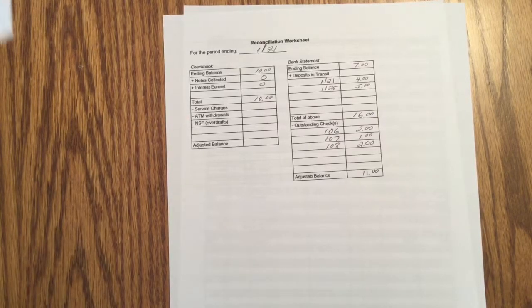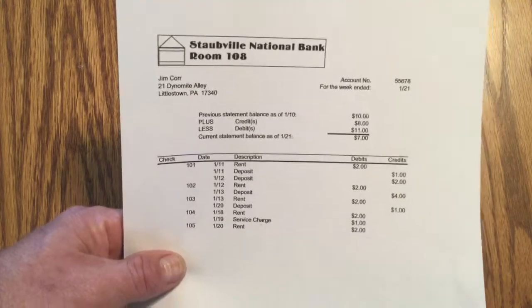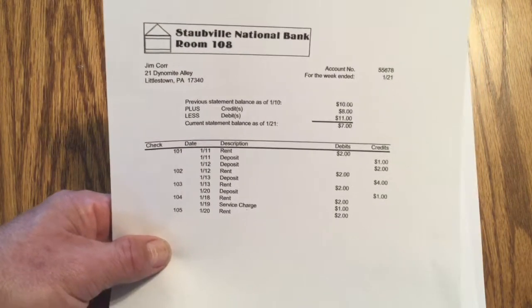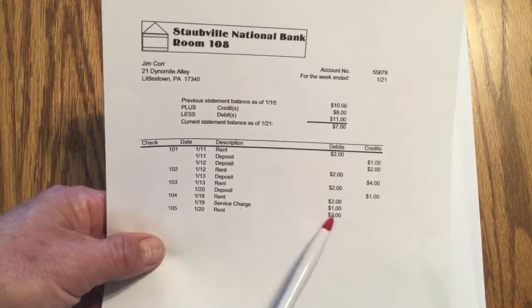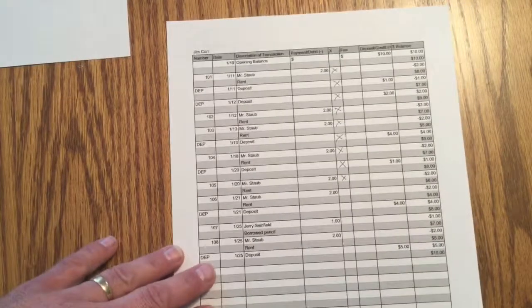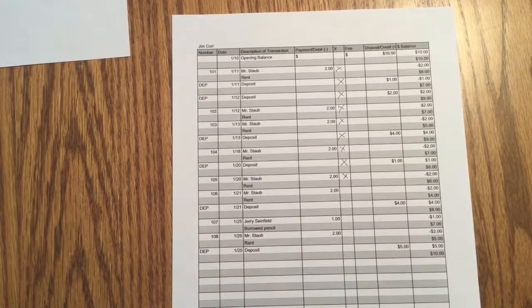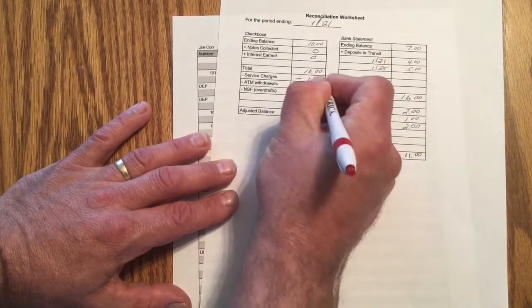Now, did Jim incur any service charges? Are there any penalties or any charges on his checking account? And you'll notice on January 19th, there's a $1 service charge. That $1 service charge is not listed in his register. So that's something missing. We're going to have to subtract out that $1.